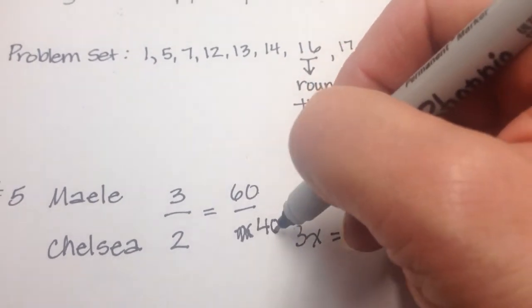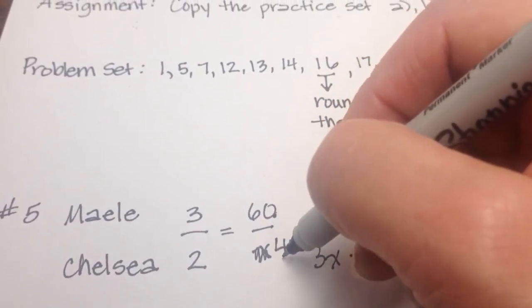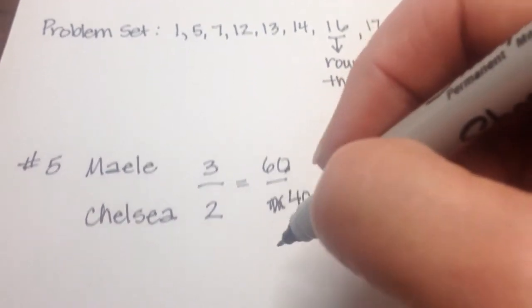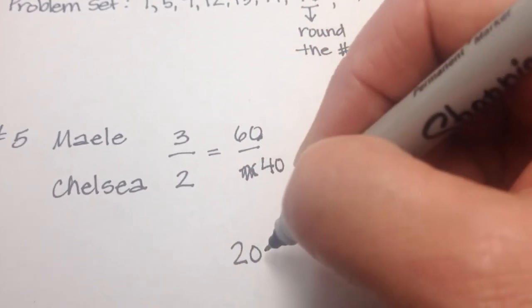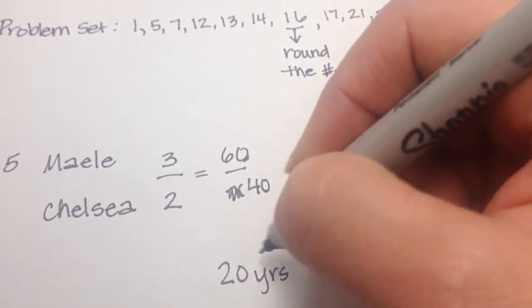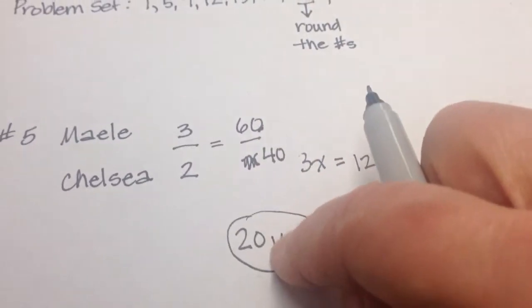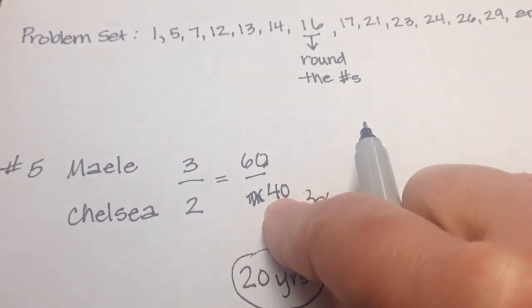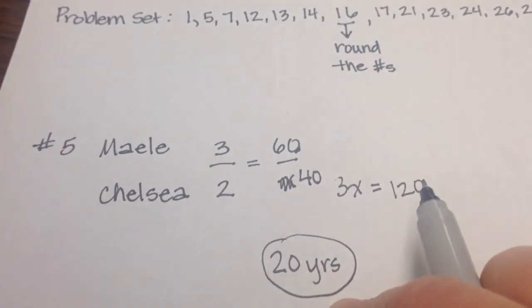Now, how many years difference is that? Well, 40 plus what? 20 years difference. So I just wanted to do that with you because it was adding this little extra step. Instead of just having find the age, they wanted to know the difference between the ages.